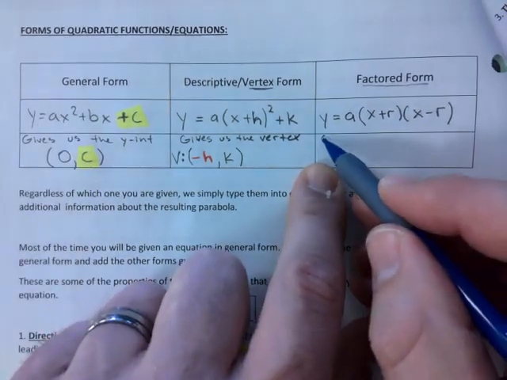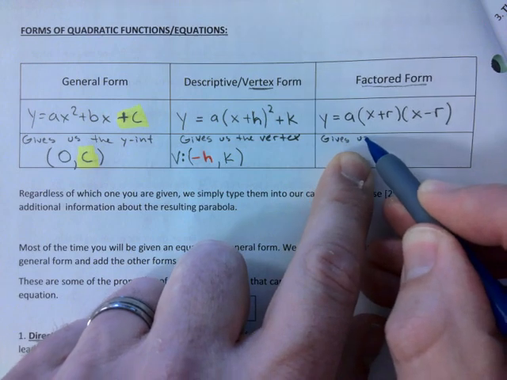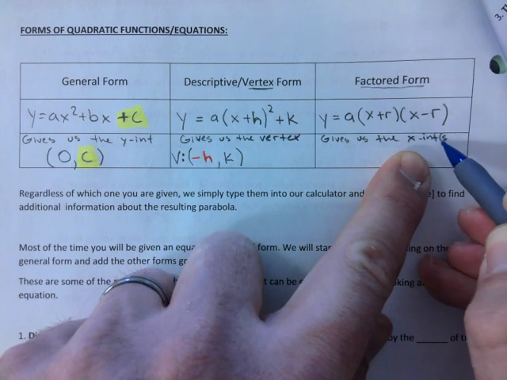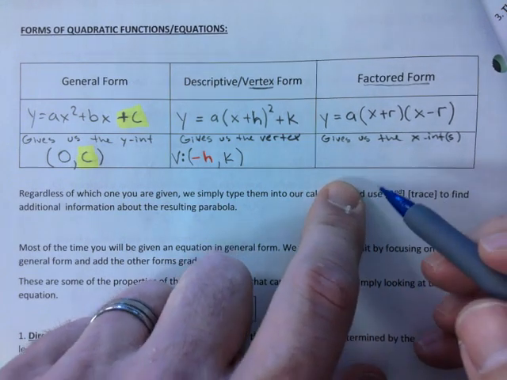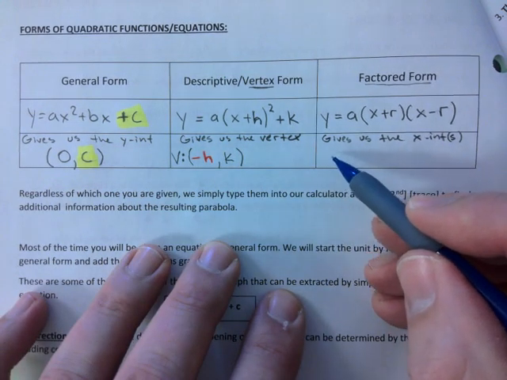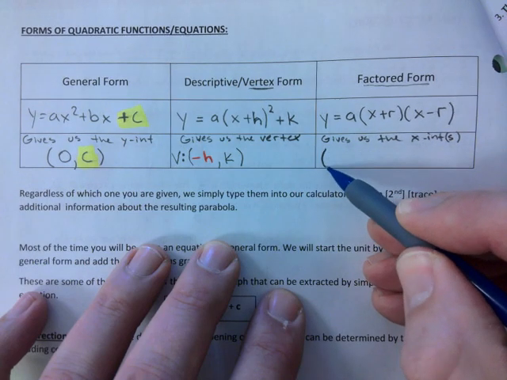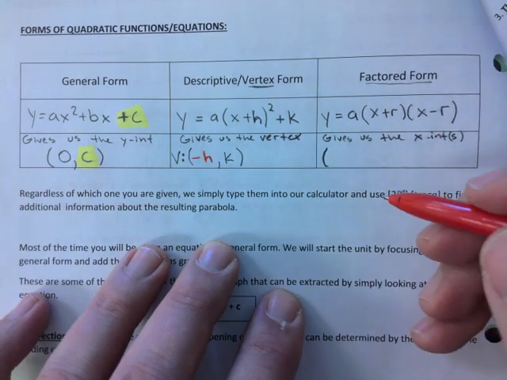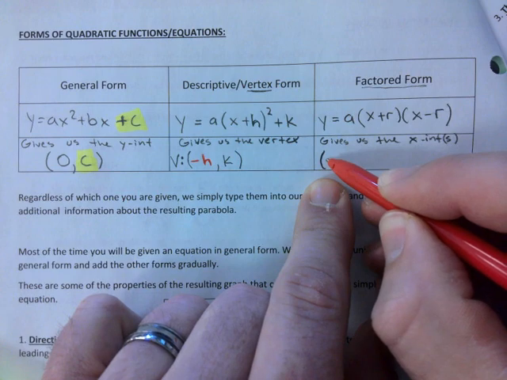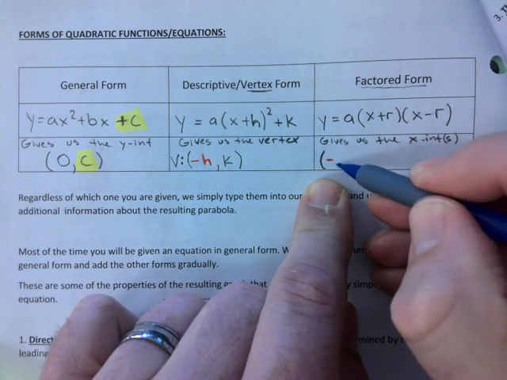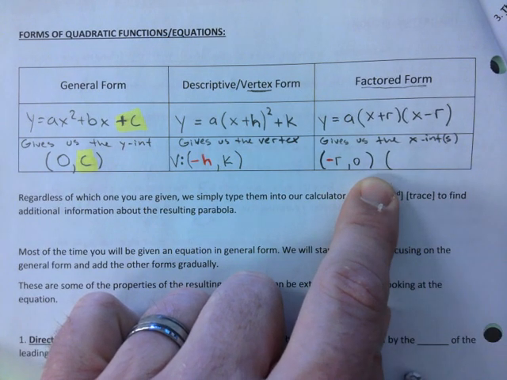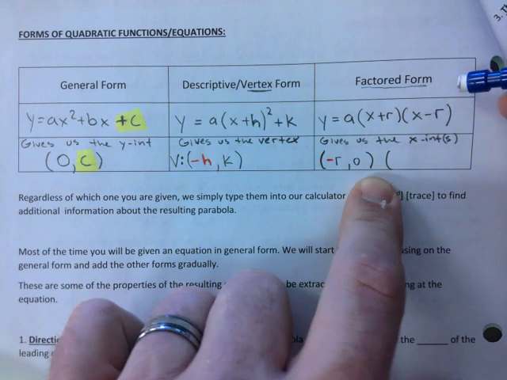And then the last one gives us the x-intercepts. I would say x-intercepts or x-intercept. It could vary. So in this case, you also need to make sure the first is going to be (negative r, 0). And the second one is going to be, oh, sorry guys. Before you copy, can you change this?